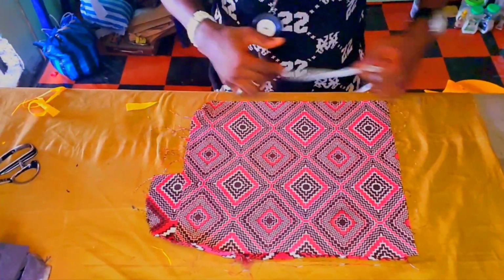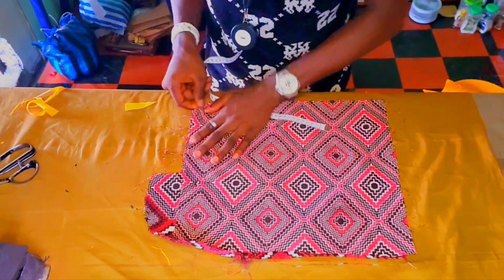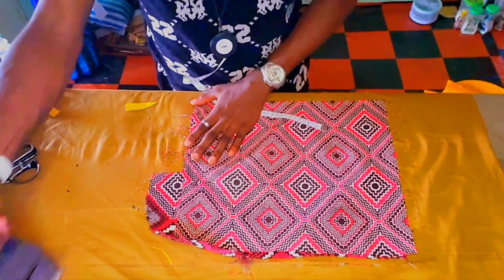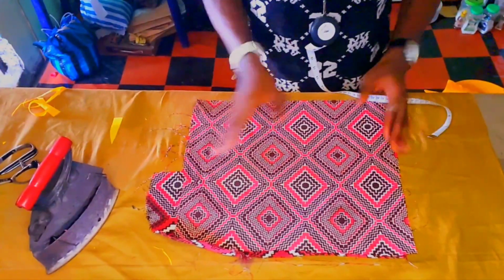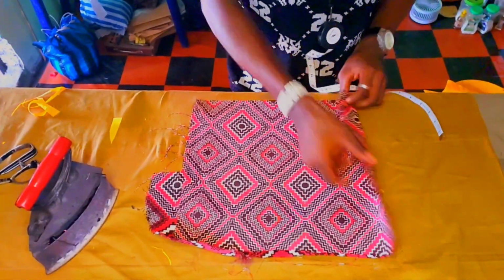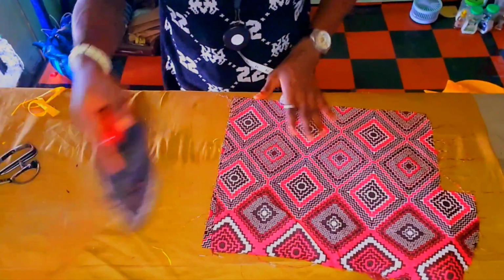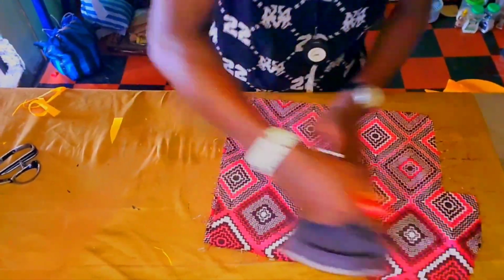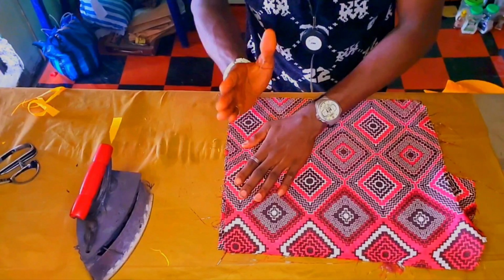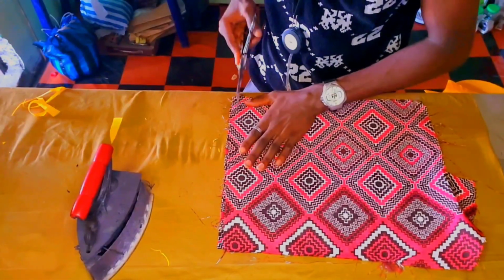Well, I'll use this side, so I'll flip it and iron the same. I'll have a straight line here.